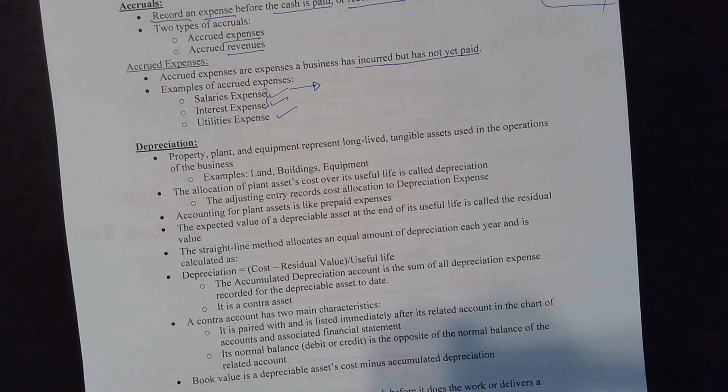So what is depreciation? The idea behind depreciation is that when a business purchases an asset that has a life of more than 1 year, which we call a long-lived asset or long-term asset, these assets over a period of time lose their value because of use, wear and tear, and other reasons.